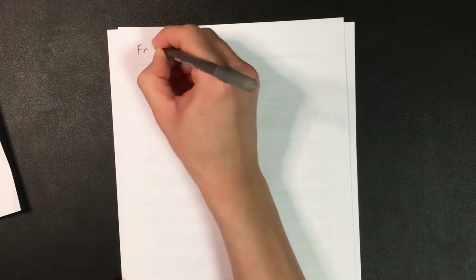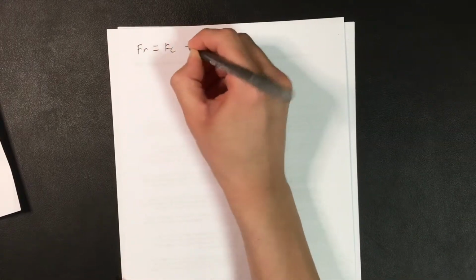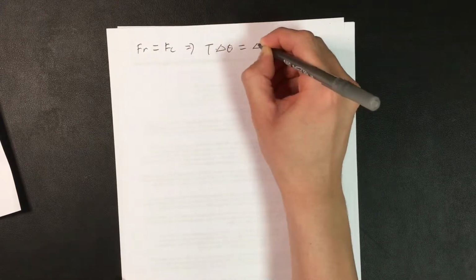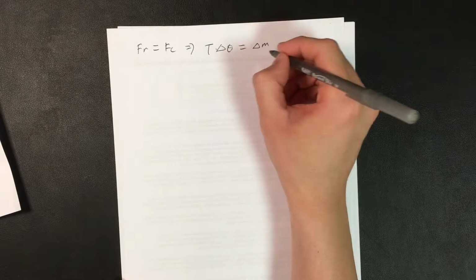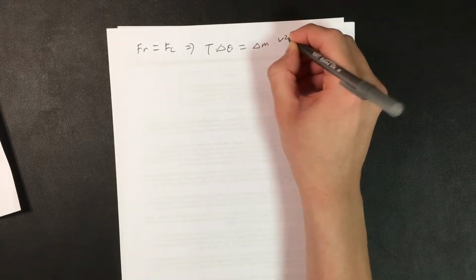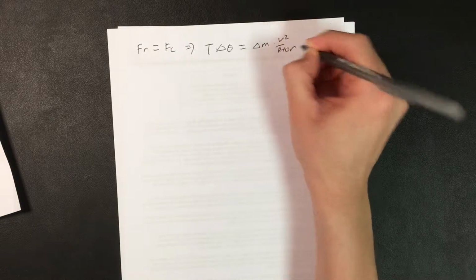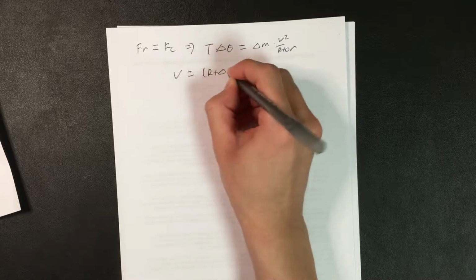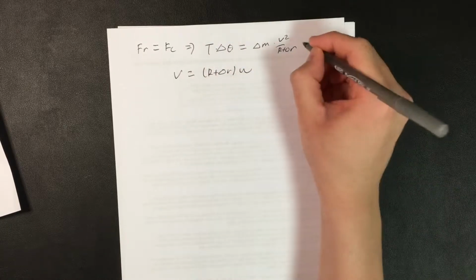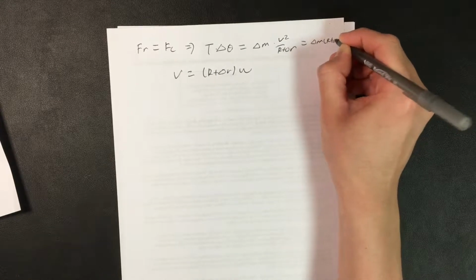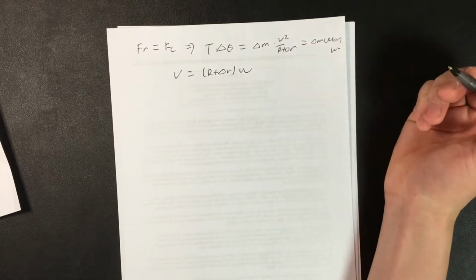Now, the force along the radial direction must equal the centripetal force, which means tension times delta theta should equal delta m, which is the small mass, times v squared over r plus delta r. Now, since v equals r plus delta r times omega, this expression can be rewritten as delta m times r plus delta r times omega squared.